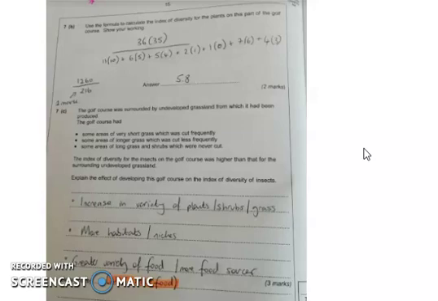It looks at a golf course, and you can see it has a variety of different types of foods, etc. So it's got short grass, longer grass cut less frequently, long grass and shrubs. It says the index of diversity for insects on the golf course is a lot higher than for the surrounding grassland. So the answers are: increases the variety of plants, shrubs or grass, more habitats, niches, greater variety of food, more food sources, not more food.